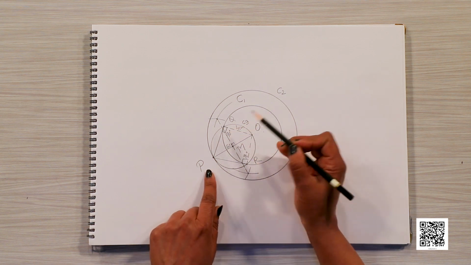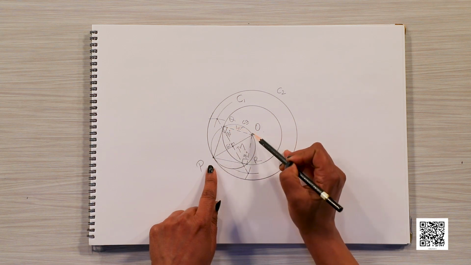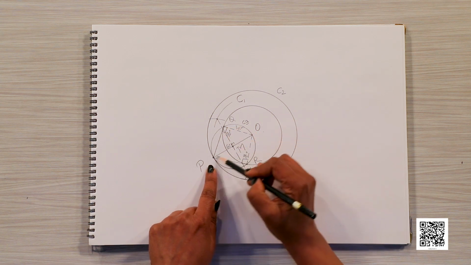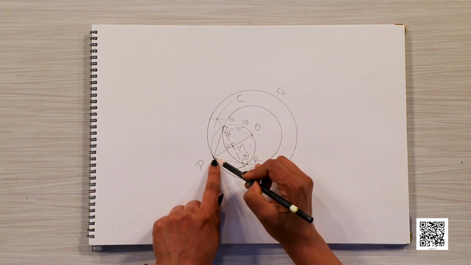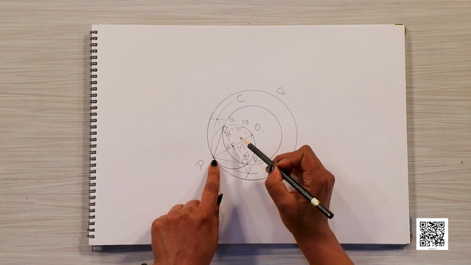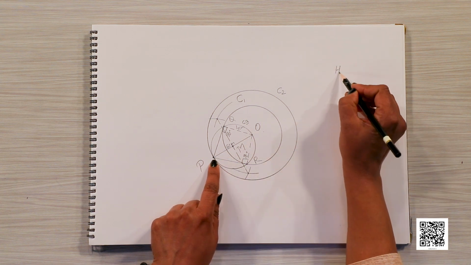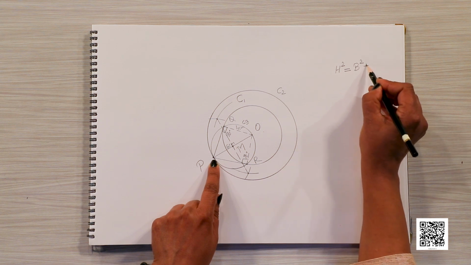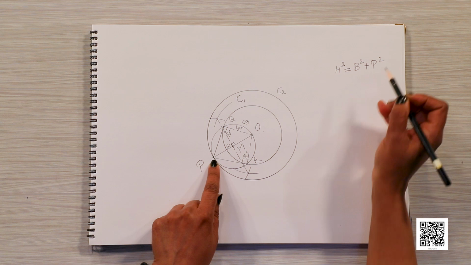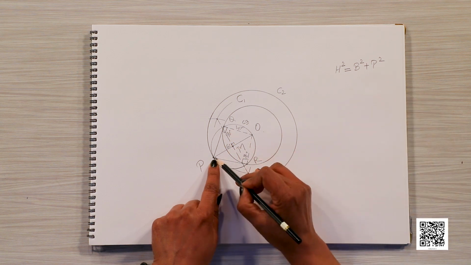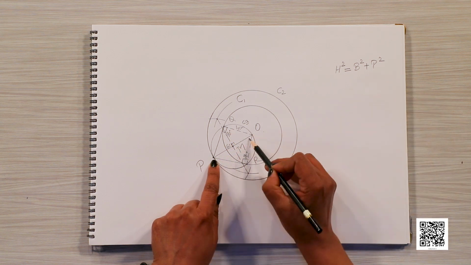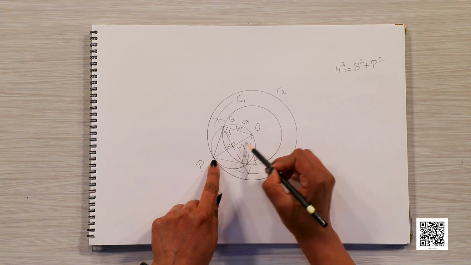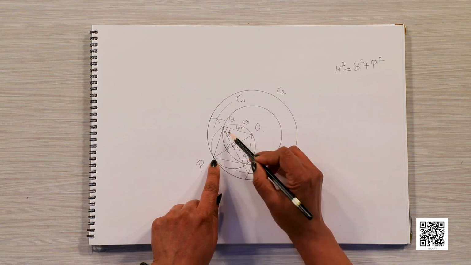So, if you look at triangle PQO, it is a right angle triangle, and if we use Pythagoras theorem, we should have hypotenuse square equals base square plus perpendicular square. So, OP is the hypotenuse because it is the side opposite to the 90-degree angle.